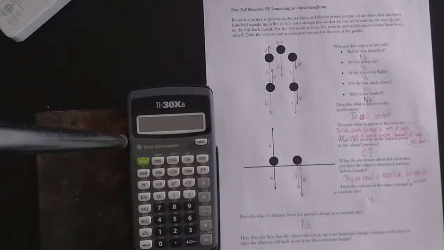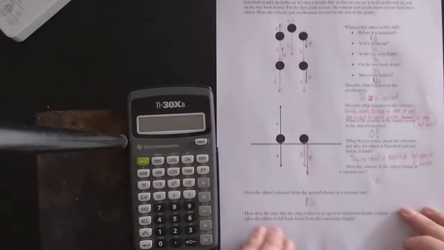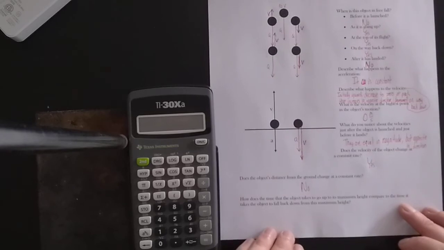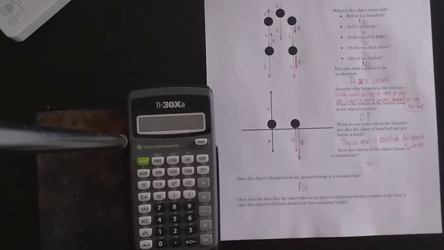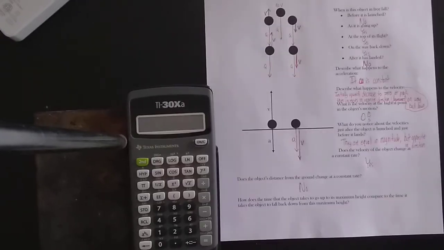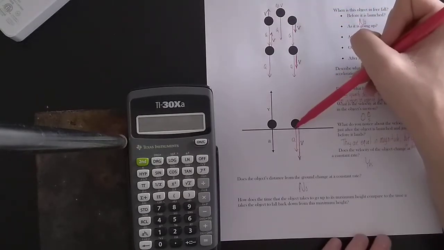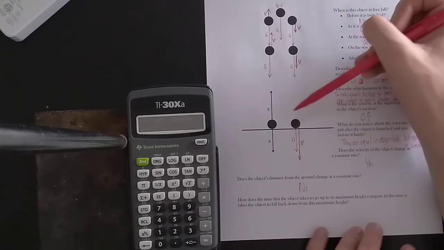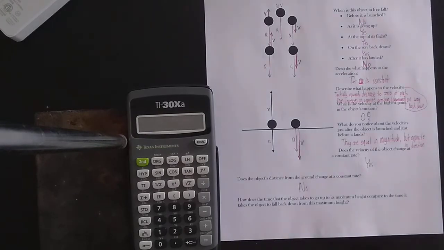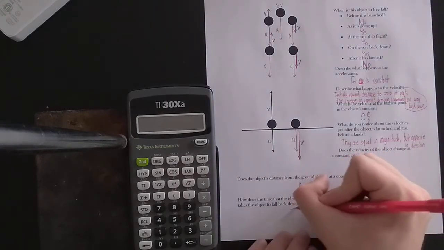So no, the distance does not change at a constant rate. Last question. How do you think the times compare? How does the time that the object takes to go up to its maximum height compare to the time that it takes to go back down from its maximum height? In other words, the time from here to here, and the time from here to here, what do you think is greater? We can prove this in class, but you'll see that in this case, they are equal.